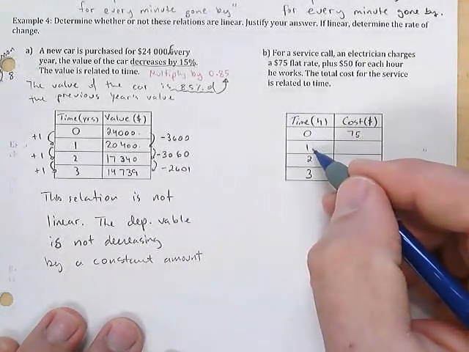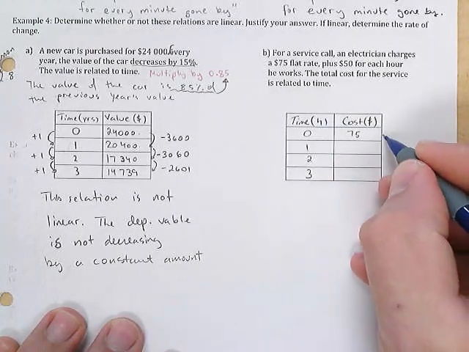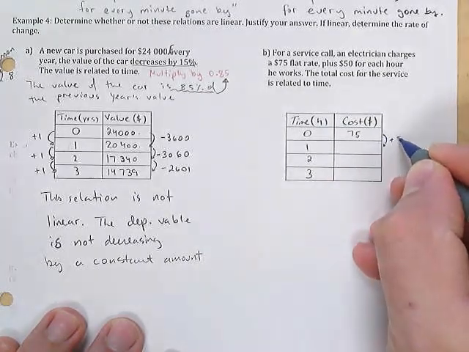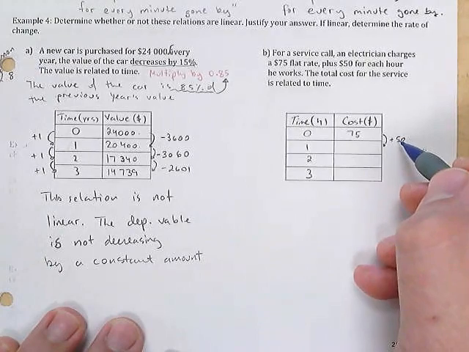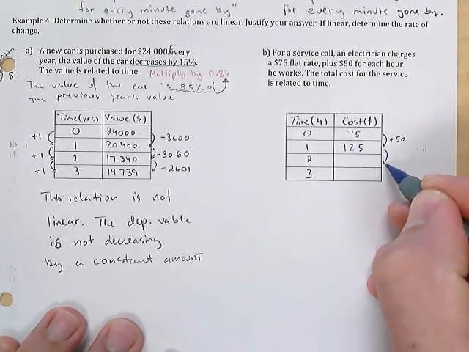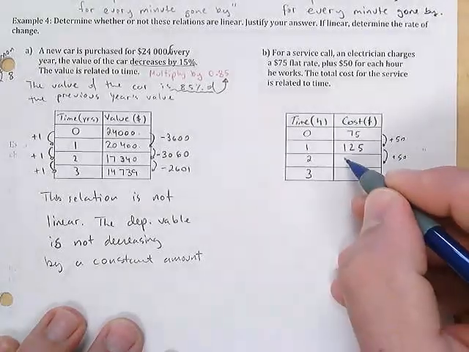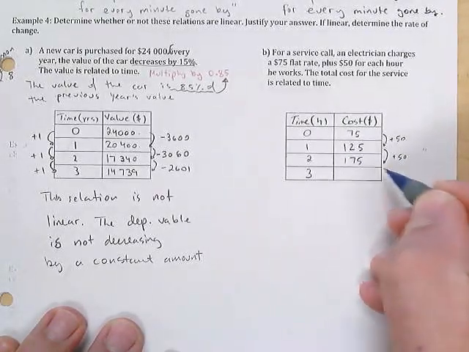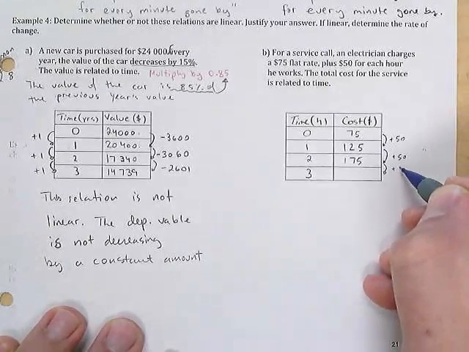After 1 hour, you would owe the electrician the 75 plus another 50, which is $125. And so for every hour after that, you would just keep on adding $50 to the previous amount.